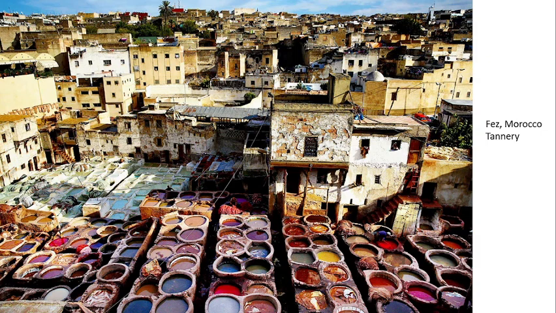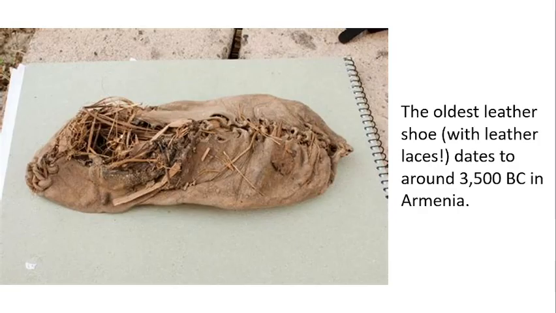Now the smell comes from the chemicals used in here, and a lot of them have the compound urea in it, which is found in urine. So that, along with the other chemicals baking in the hot Moroccan sun, makes for a very interesting visual picture, but not a very good smell. Along with our ancient leather uses, this is the oldest leather shoe, complete with leather laces, and it dates to about 3500 BC and comes from Armenia.